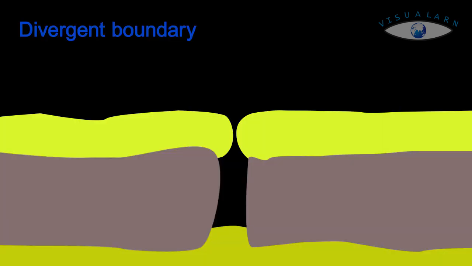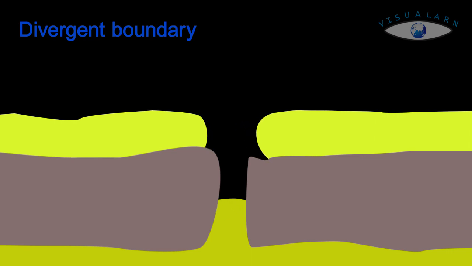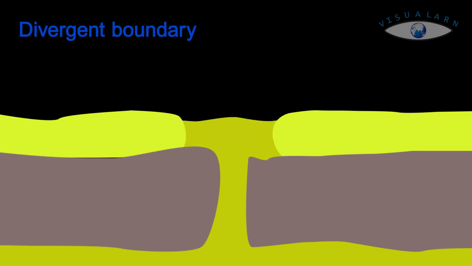At a divergent boundary, tectonic plates move apart from one another. They never really separate because magma continuously moves up from the mantle into this boundary, building new plate material on both sides of the plate boundary.